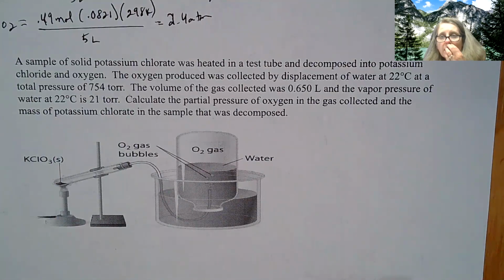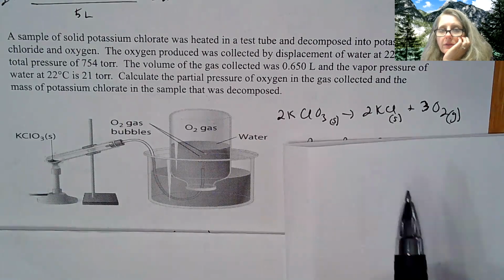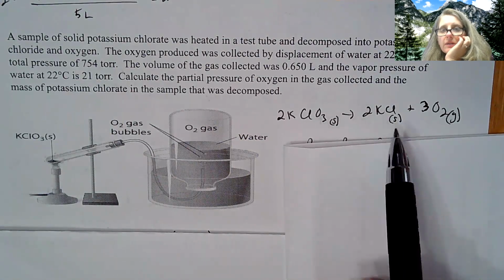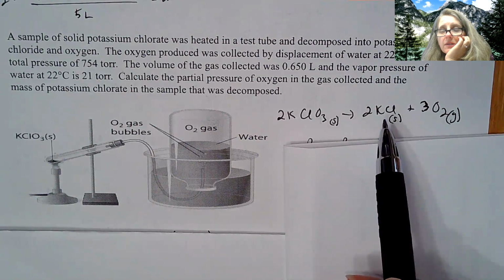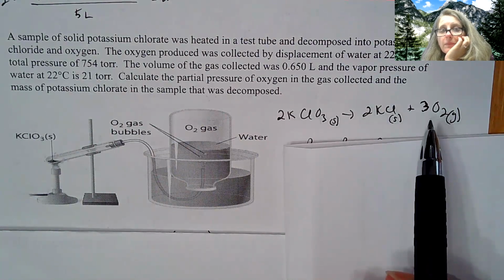I'm going to pause and write down a couple things and then come back and explain it to you. What I did over here was write the balanced chemical equation. So I have KClO3 decomposing into KCl, potassium chloride, and oxygen. It's a 2 to 2 to 3 relationship.